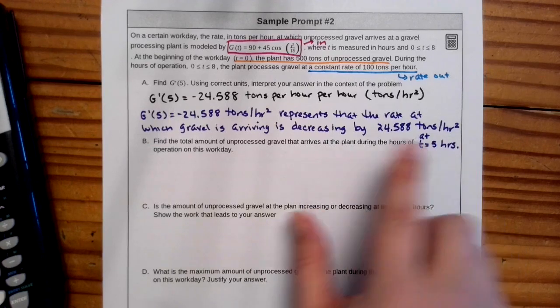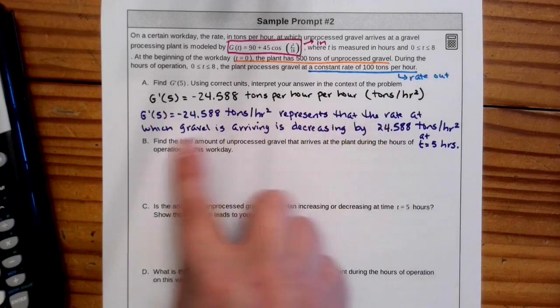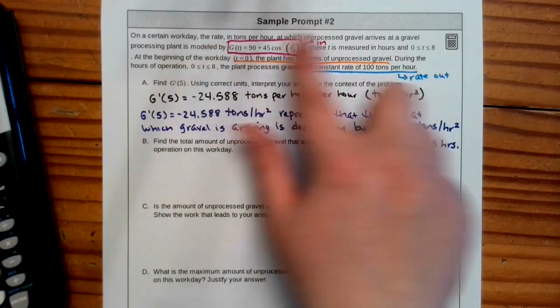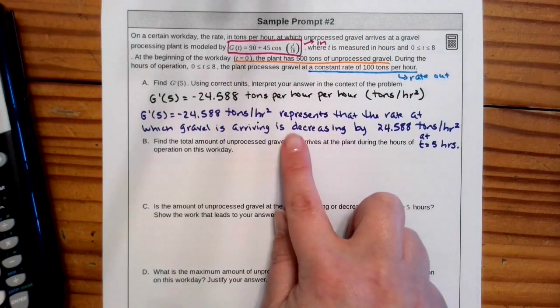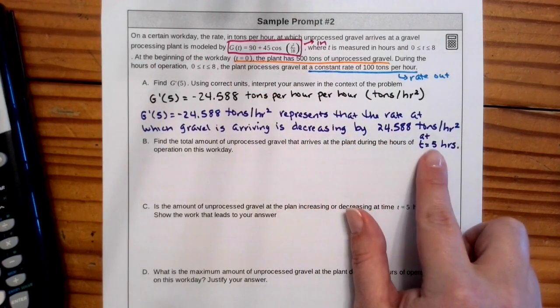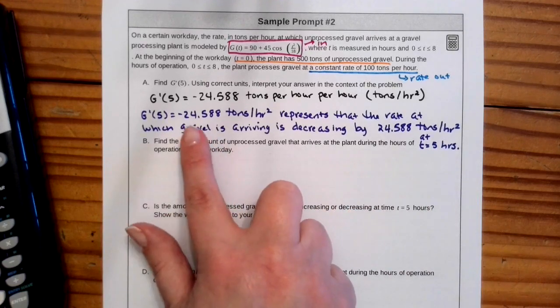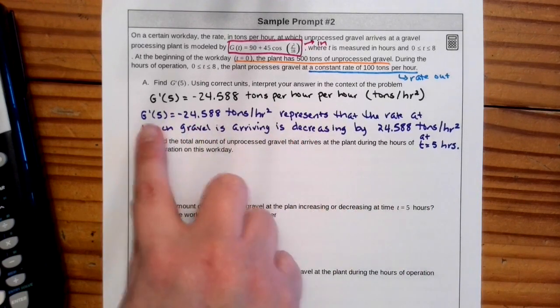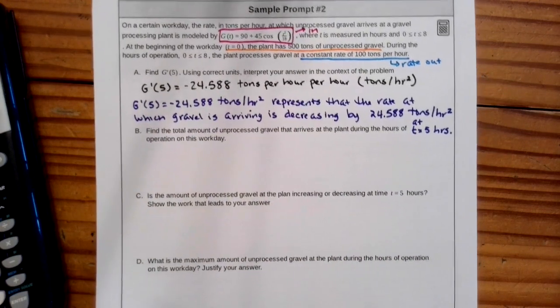The other way that we could say it is that this represents the rate at which the rate of unprocessed gravel arrives at the plant is this amount. That gets way more confusing to me. So hopefully this makes sense to you guys. Please, please ask if you have questions on it because I know that it can get confusing. But we've talked about when functions are increasing or decreasing and how we look at the first derivative of it. So it should kind of make sense.